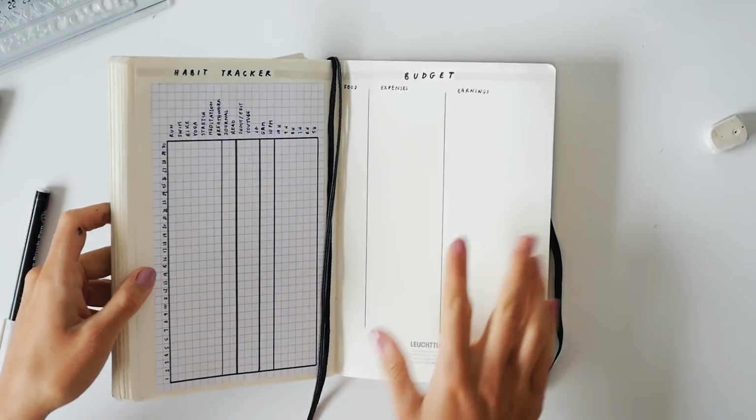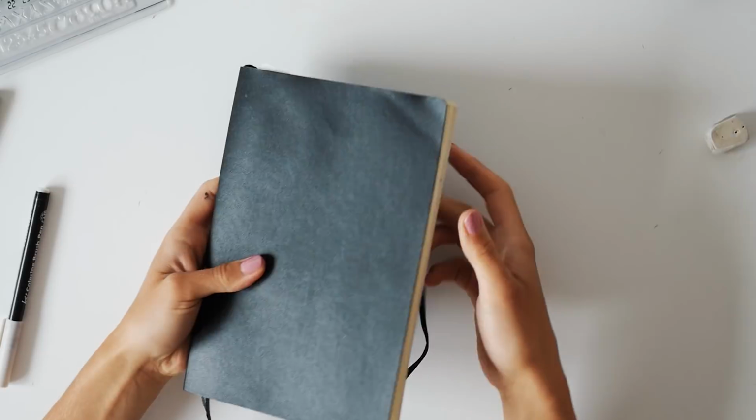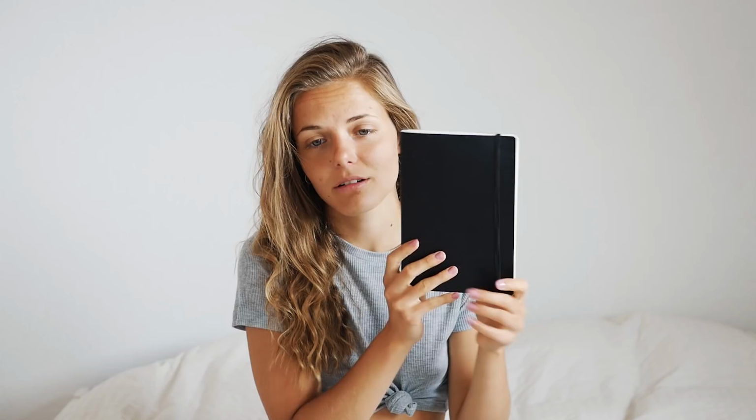So that's it for my bullet journal for the month of July. As you can see, it's very minimalistic and very simple. I really love it that way. If it's clear in my journal, it's clear in my mind as well, and that's one of the most important things to me when it comes to planning.